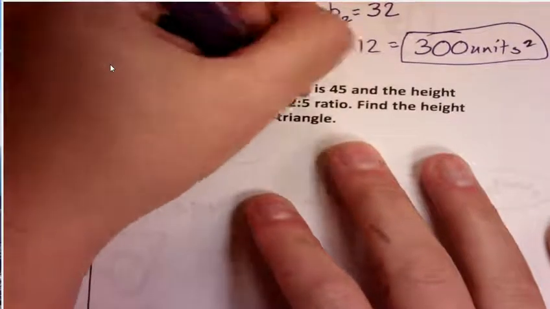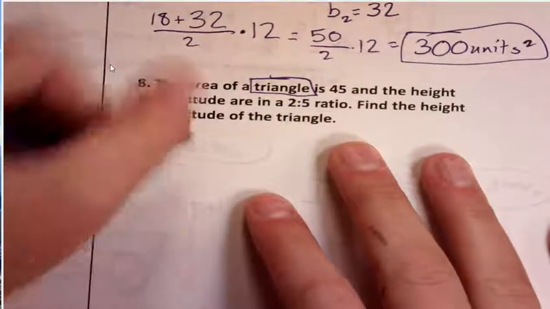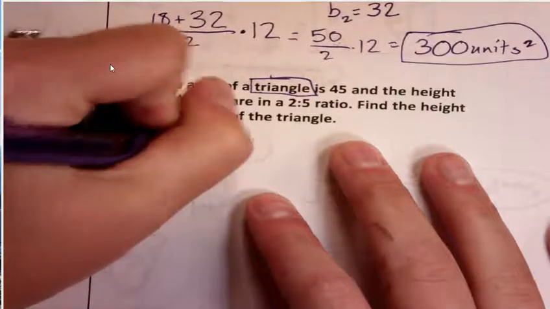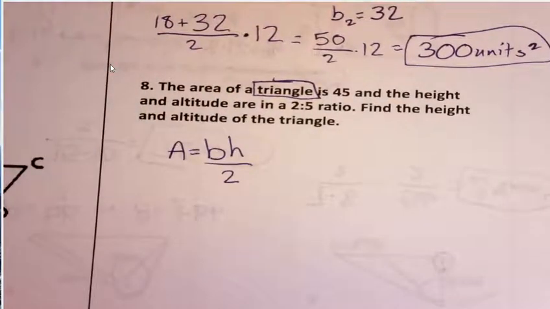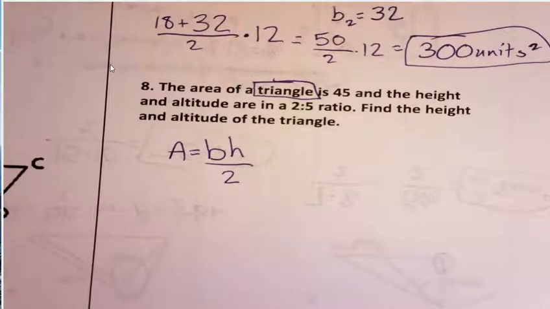Alright, last thing. It says the area of a triangle. So that is how we know to use this formula. The area of a triangle.